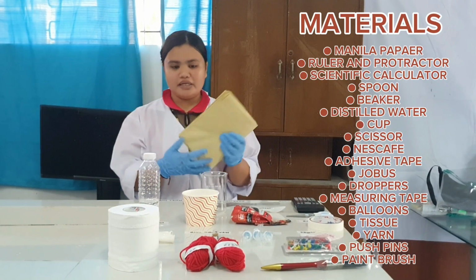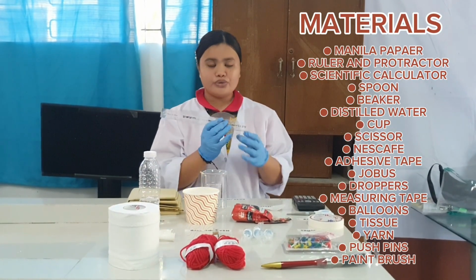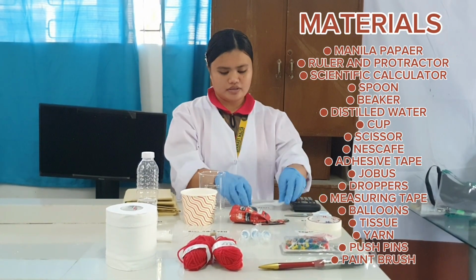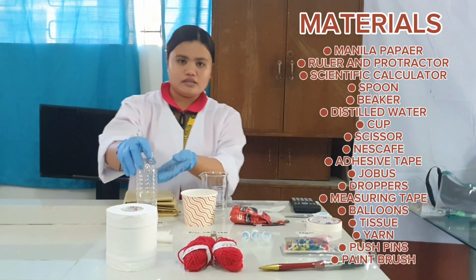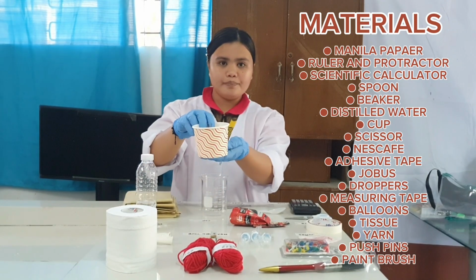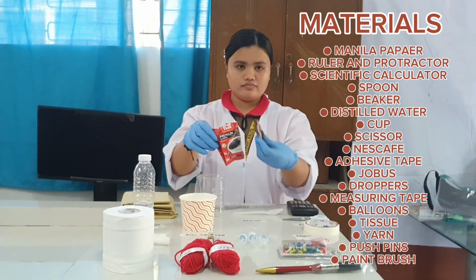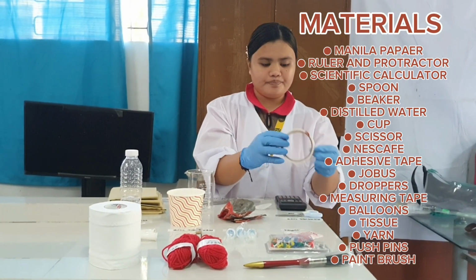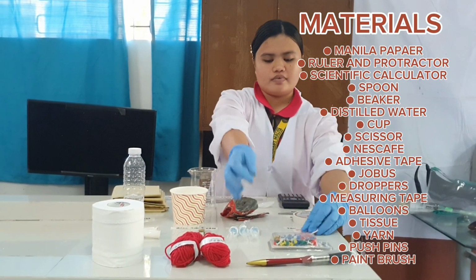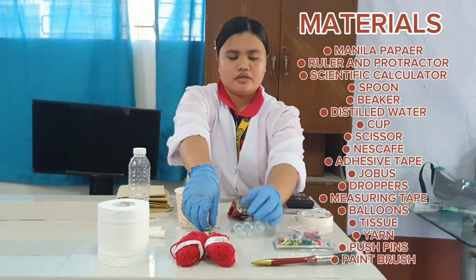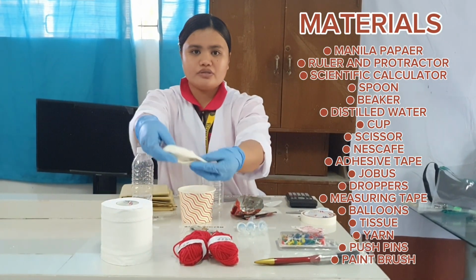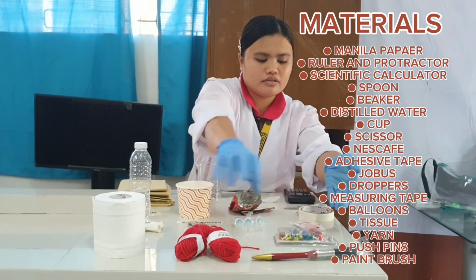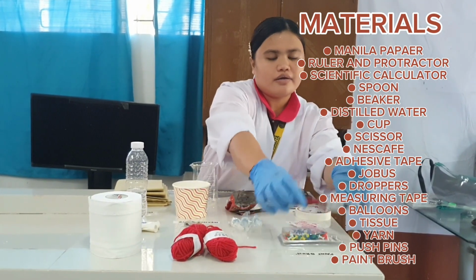Manila paper, ruler and protractor, scientific calculator, spoon, beaker, distilled water, cup, Nescafe, scissors, adhesive tape, jubos, droppers, measuring tape, balloons, tissue, yarn, push pins, brush.